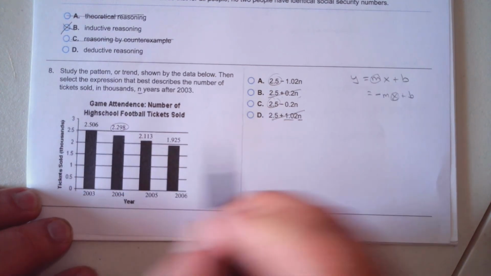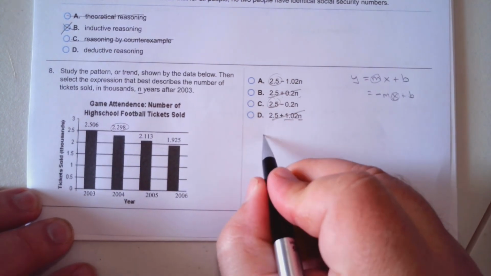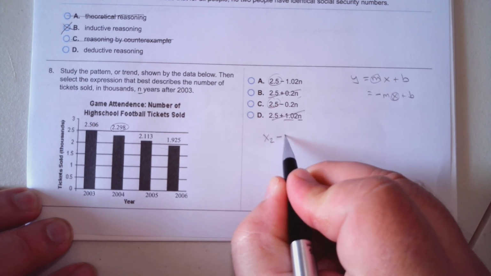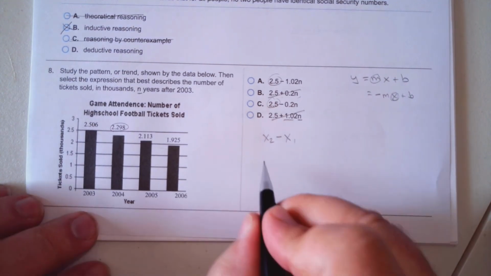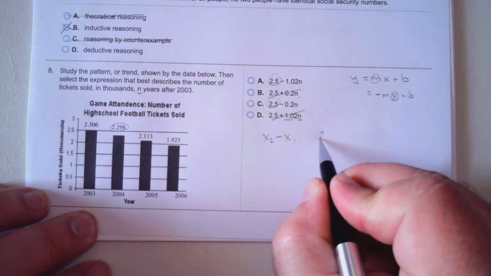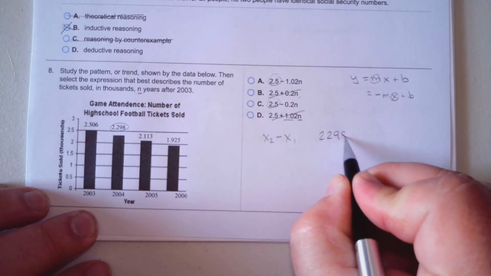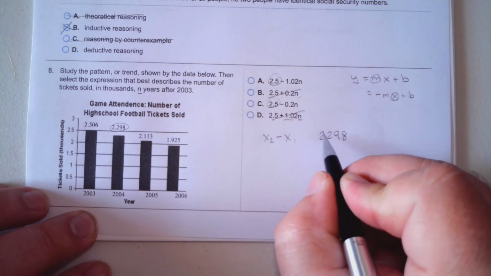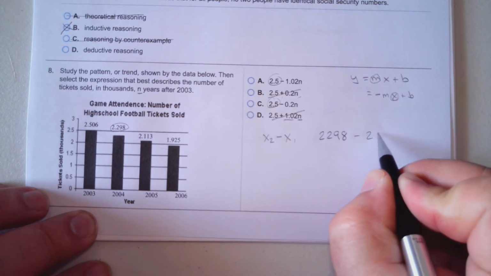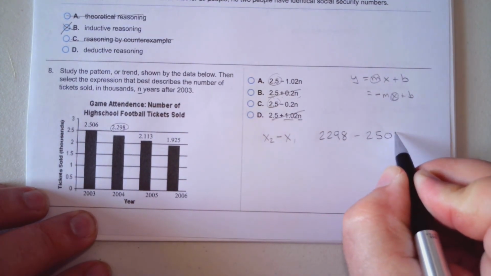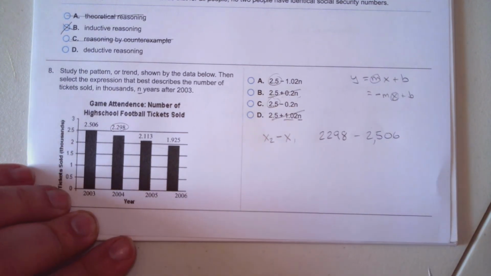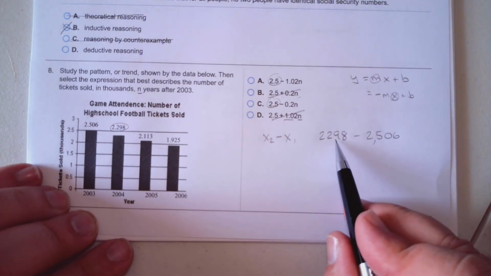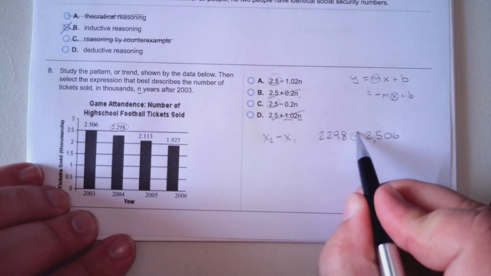Alright, so let's see, since the first number is the same, that's where it starts off, let's see how far it's going down. Remember, the way you figure out the difference: take the second number, subtract the first. So we have 2298 minus 2506. Since 2506 is bigger than that, we know it's negative.